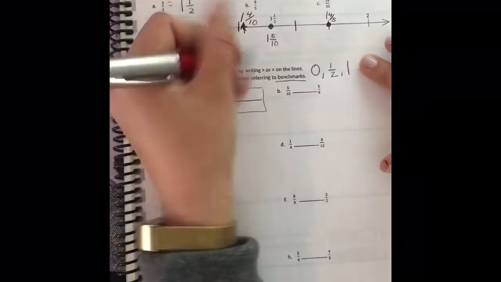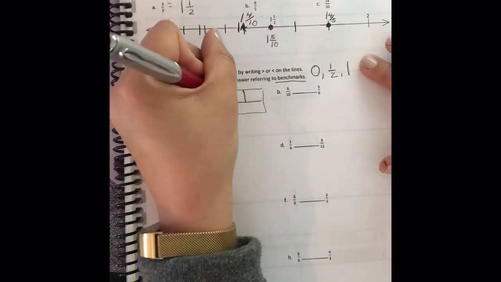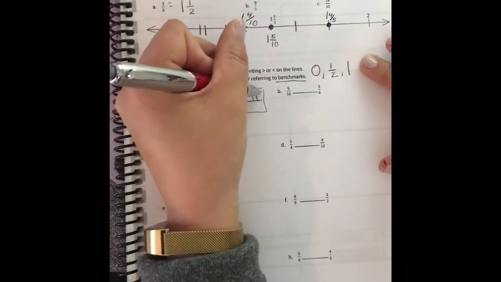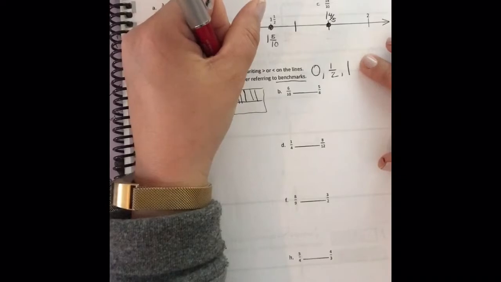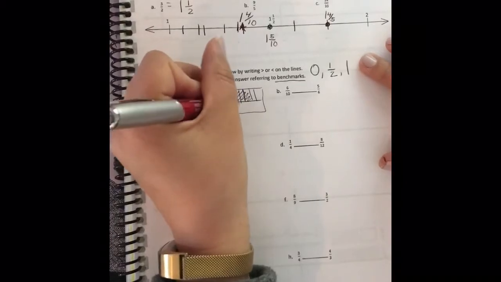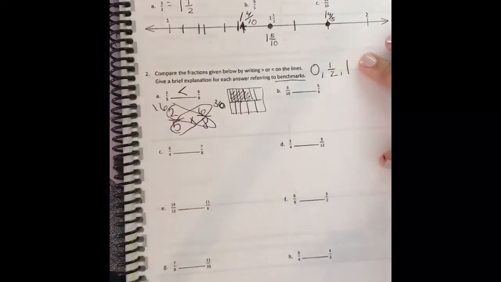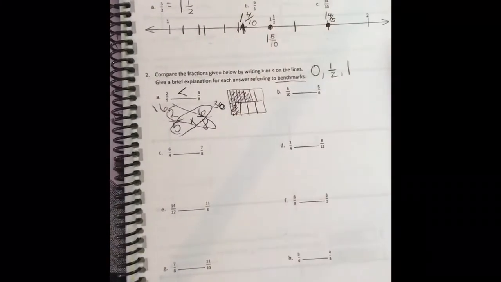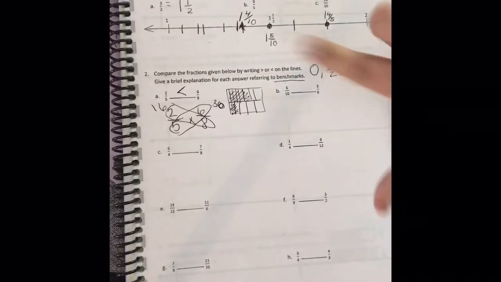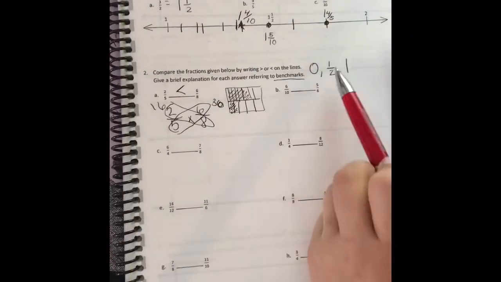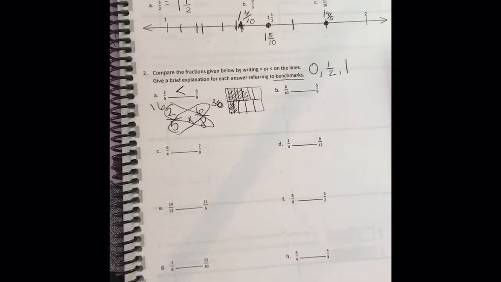So if this is 1 whole, I need to break it up into 8 parts: 1, 2, 3, 4, 5, 6, 7, 8. And I would color in 6. Then I have 2/5, so I'd break it up 1, 2, 3, 4, 5, and I'd color in 2. I could see that 6/8 is obviously bigger than 2/5 because 6/8 is closer to 1 than 2/5 is. So that's another way you can compare them, just to go back to your benchmark fractions. Let's go ahead with B. Why don't you try it and then check back with me to check your work.